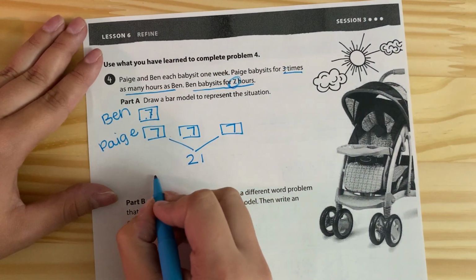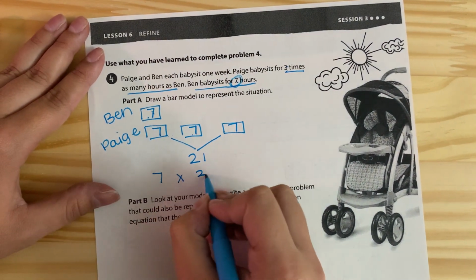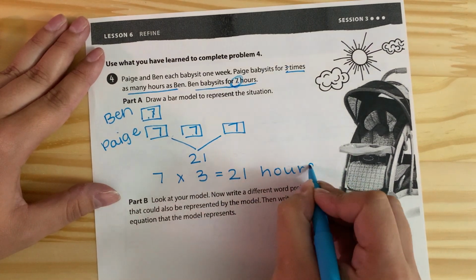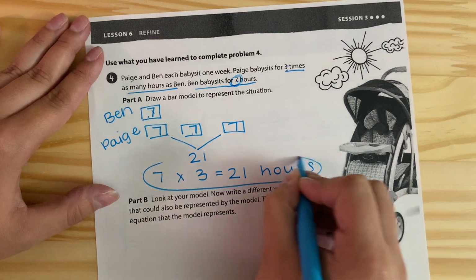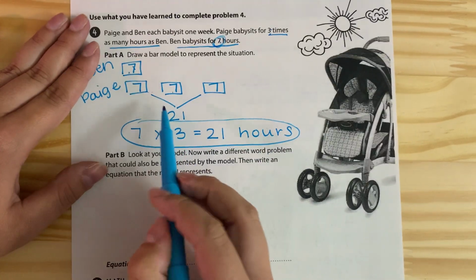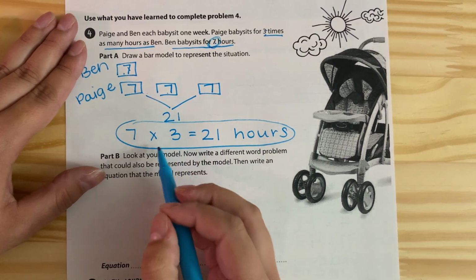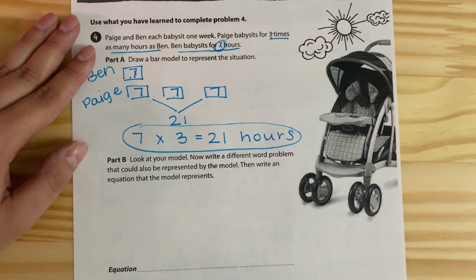So we can say that 7 times 3 is equal to 21 hours. Okay? And that should be pretty simple at this point, being able to pull these numbers out of a word problem, make them into their groups, and then solve it with the multiplication sentence.